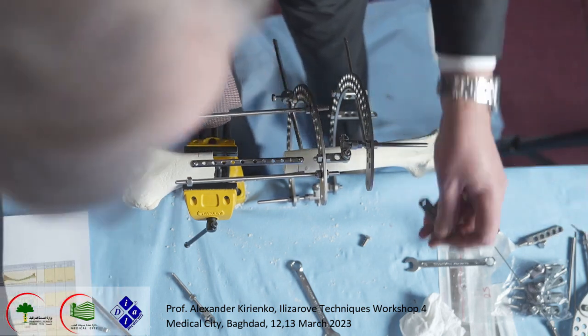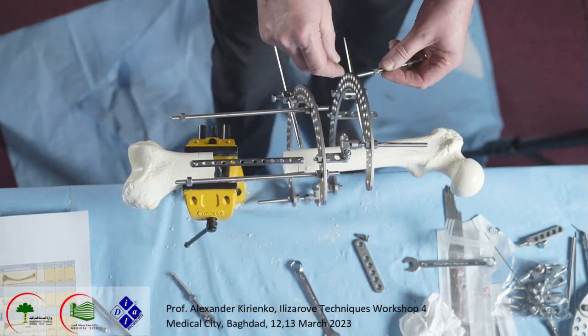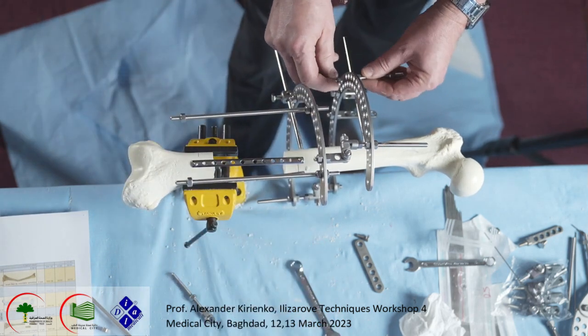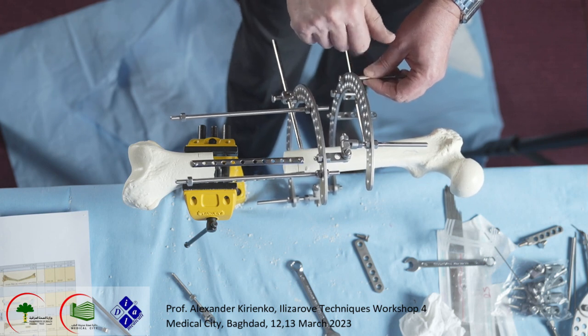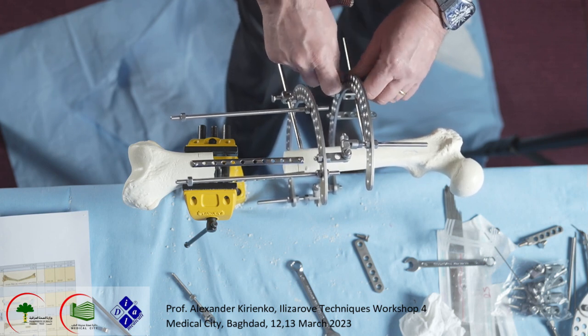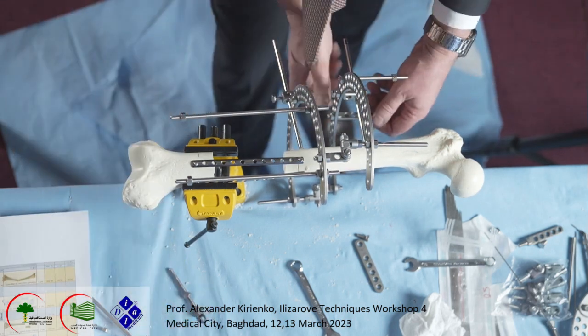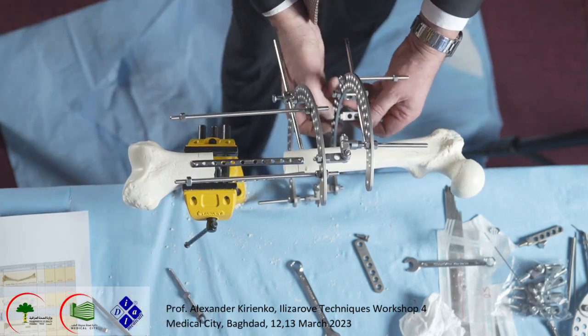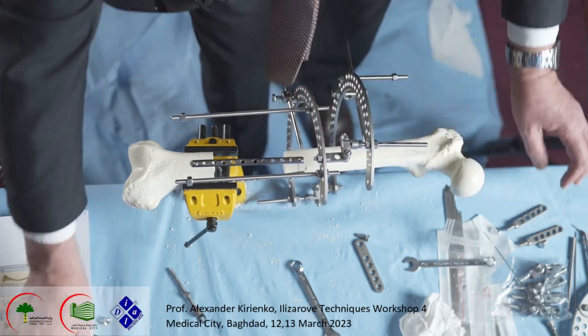Okay. Another rod, same length, 100. This.